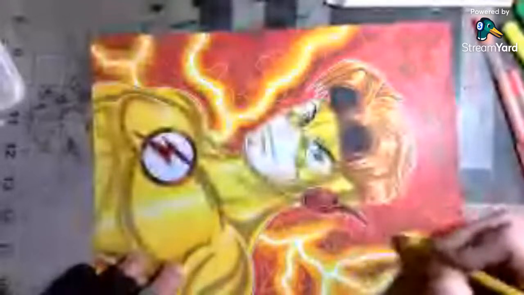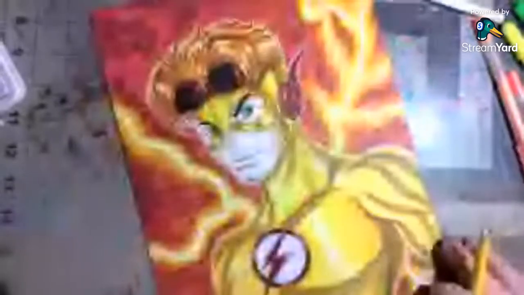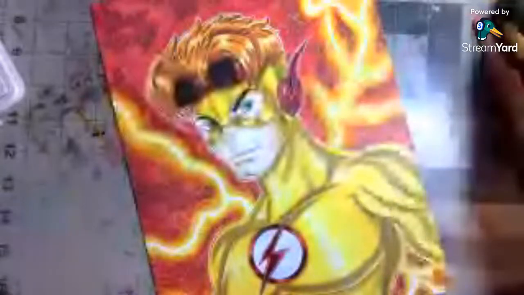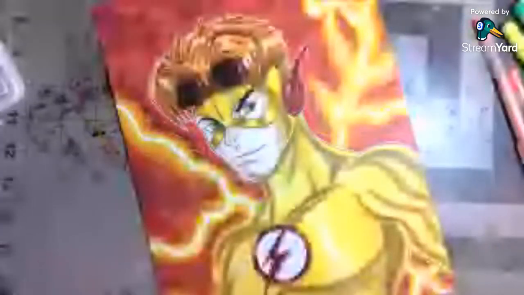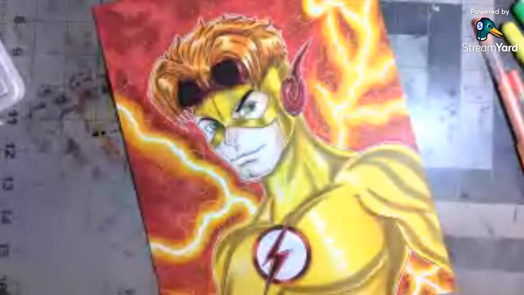Just have these really faint little charges of energy just going off to the distance. Last, we just got to finish up the inks, and we should be good to go. I might use my Tombow here.